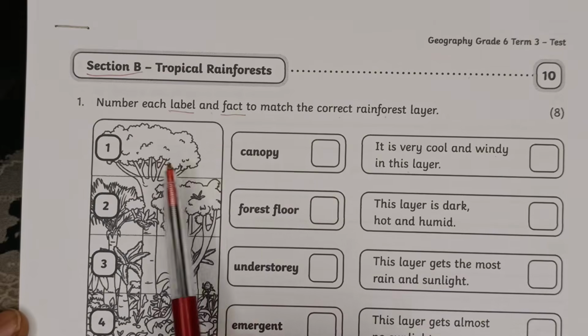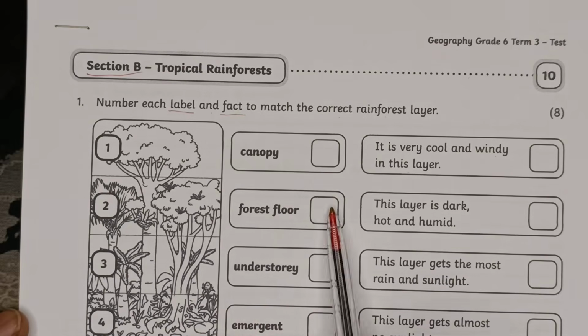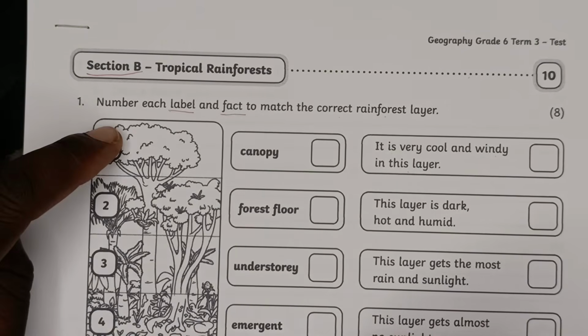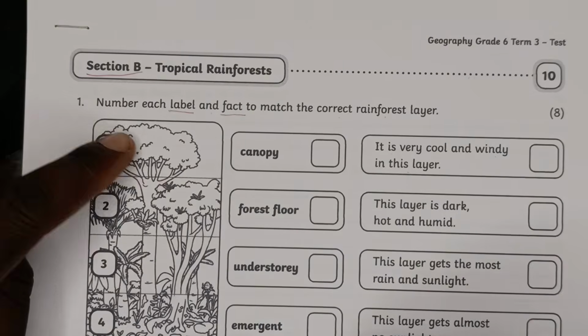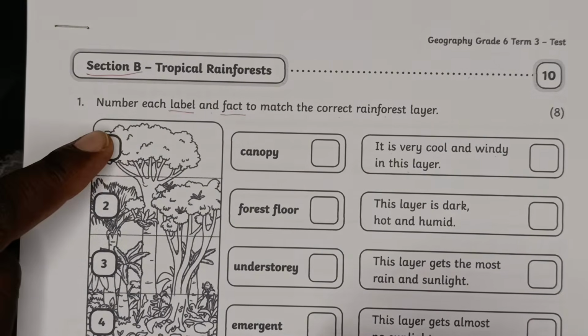Is canopy 1? Is forest 2? Is understory 3? It's emergent 4. All right, let's get started. 1. What is 1? So 1 is emergent.